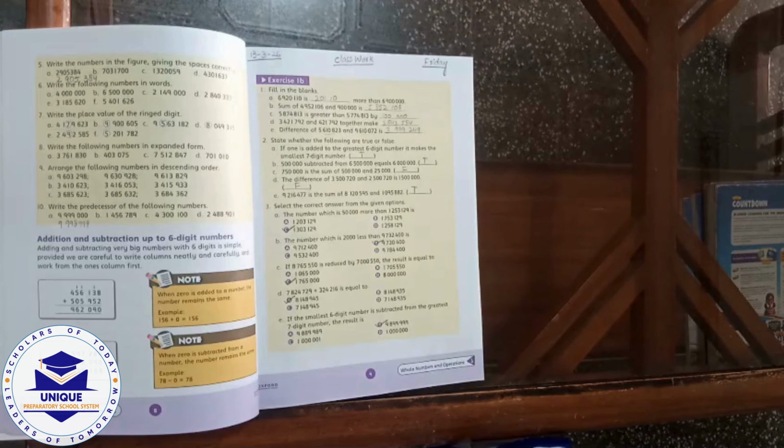7216477 is the sum of 8120595 and 1095882: true. Next we have choose the correct option. So the first one, the number which is 50000 more than 1253129, is option number C, 1303129.